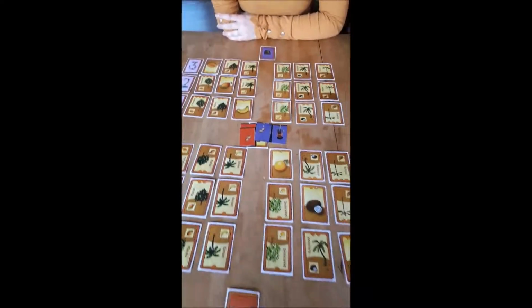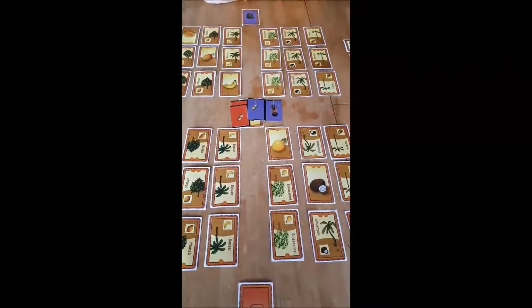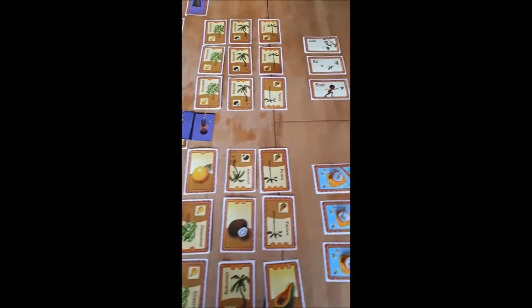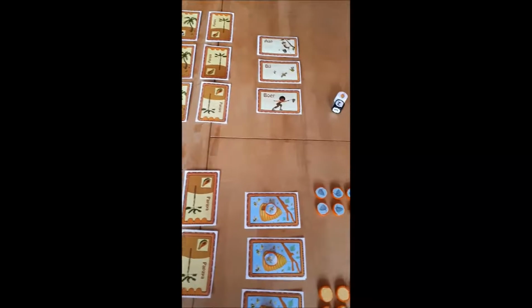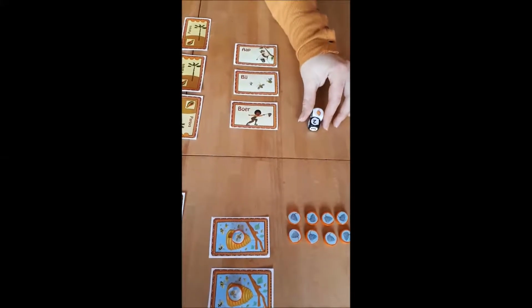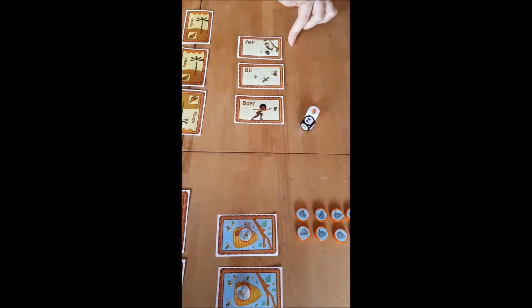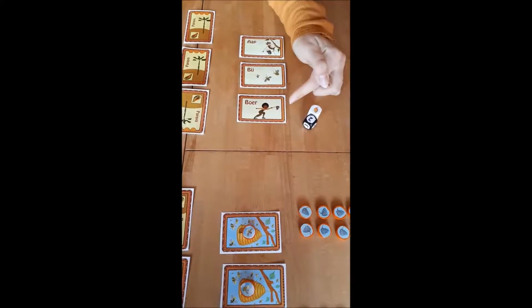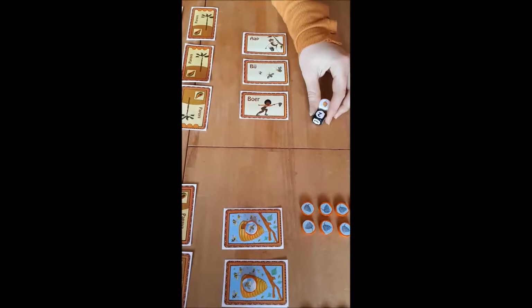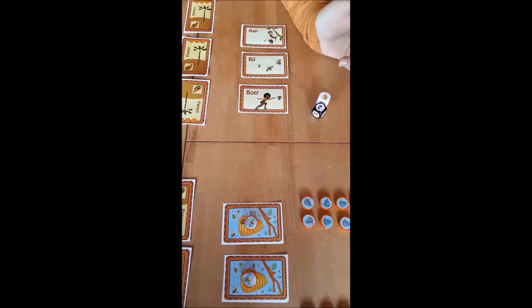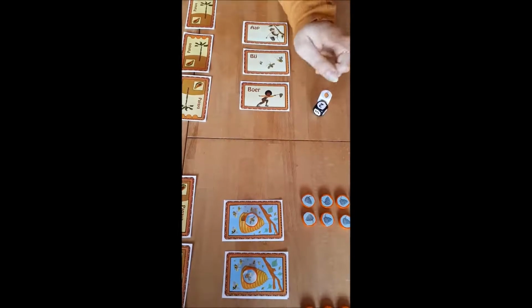So the objective of the game is to earn a certain amount of points depending on the amount of people you play with. And I will show you now how the game works. So as I said, you have 2 dice and 3 action cards, the monkey, the bee and the farmer. And with the 2 dice you can combine them into 6 actions, but you can only execute 2.